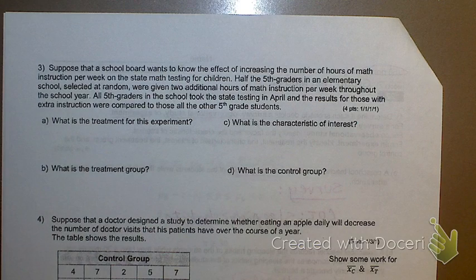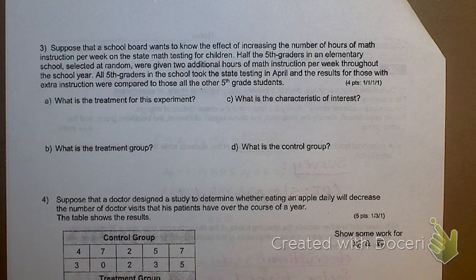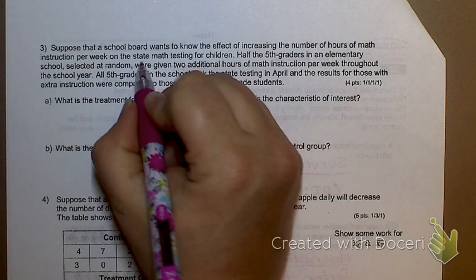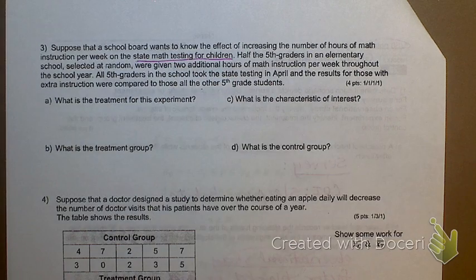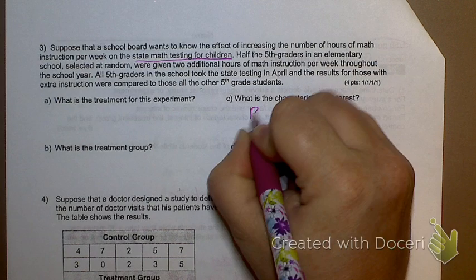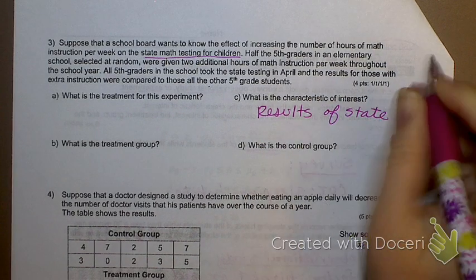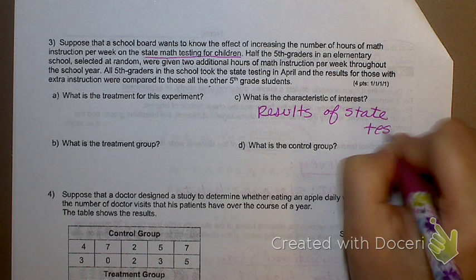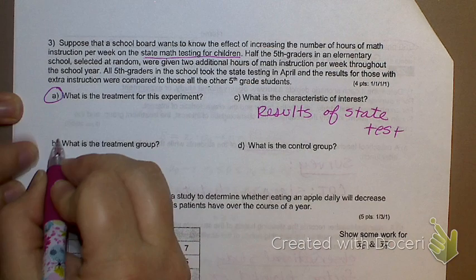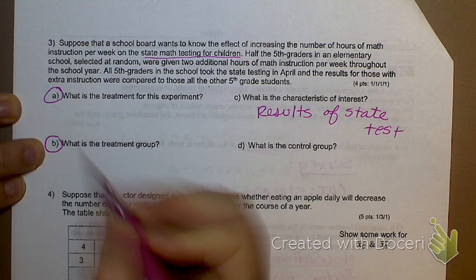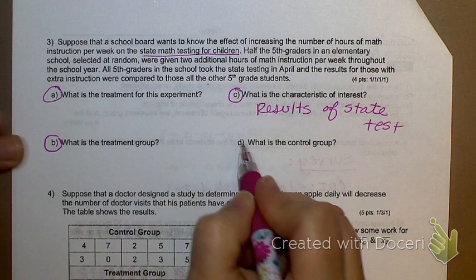Suppose that a school board wants to know the effect of increasing the number of hours of math instruction per week on state math testing for children. What is their ultimate goal? What are they wanting to evaluate? State math testing. So my characteristic of interest? Is the results of the state test. Now please note as you're going through this, this is A and then this one is B right below it. That would be my answer for C that I just got, and then we have D.